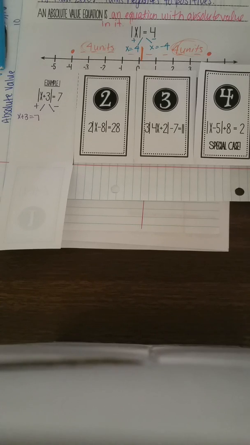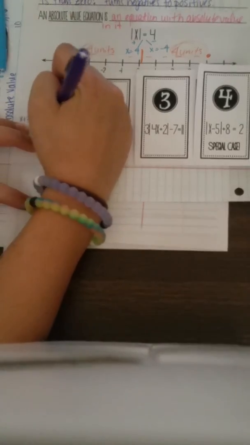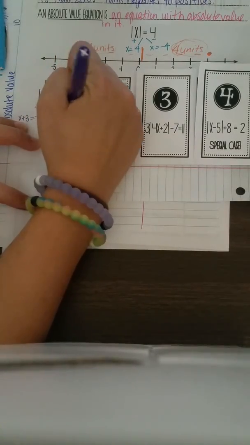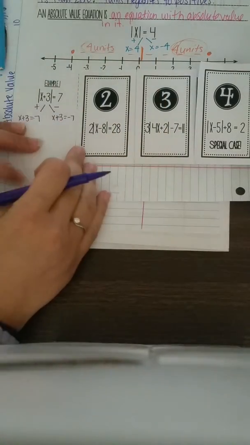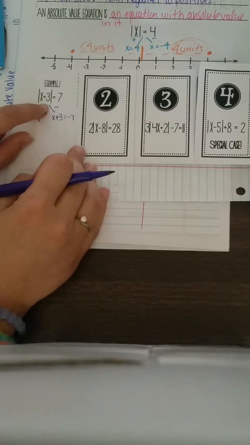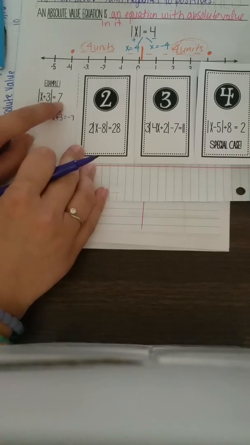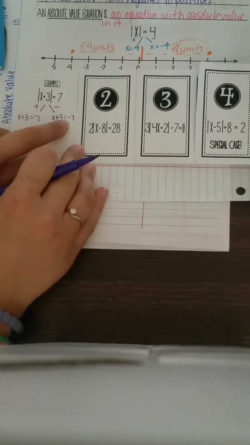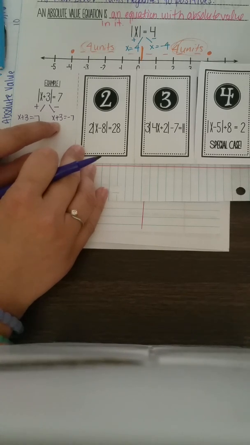What do you think our negative side is going to do? X plus 3 equals negative 7. You do not ever change what's inside the house. We only change the answer on our negative side. This stays the same because it's inside the house.